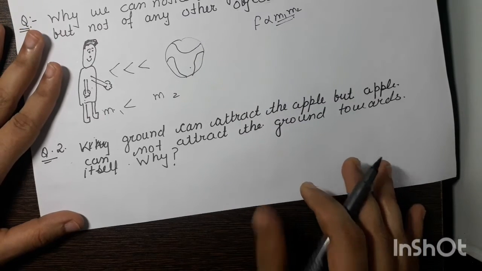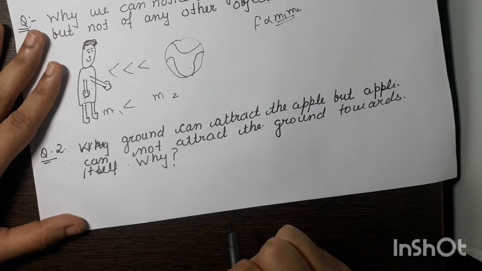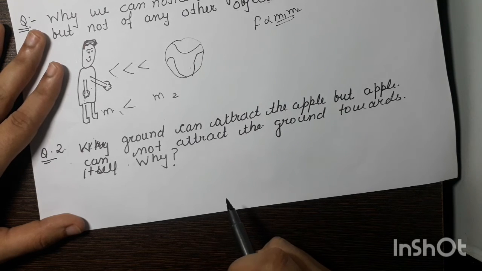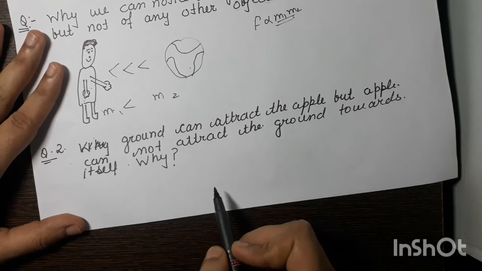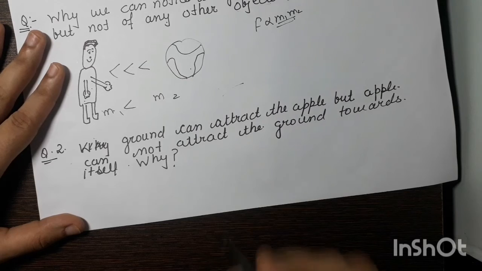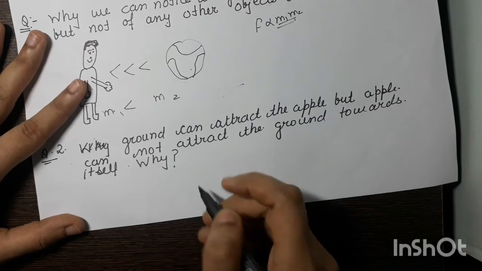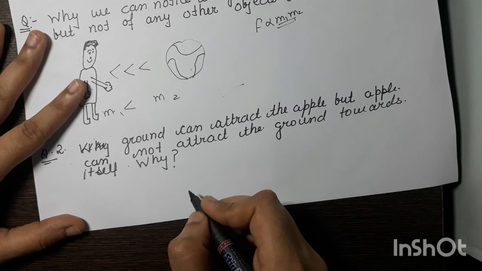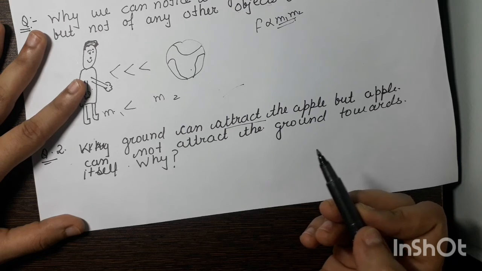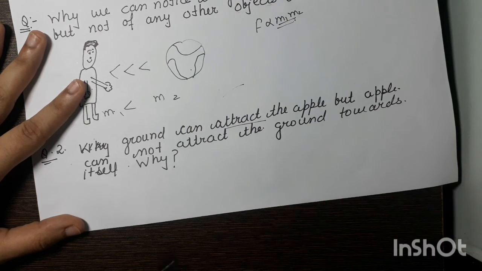Now the second question comes: the ground can attract the apple, but the apple cannot attract the ground towards itself. Why? तो हमने देखा कि जो एप्पल था वो ग्राउंड की तरफ अट्रैक्ट हुआ और वो नीचे गिर गया, बट वाई ग्राउंड वॉज नॉट अट्रैक्टेड टूवर्ड्स एप्पल. तो ग्राउंड एप्पल भी तो वही फोर्स एक्सर्ट कर रहा है, बट why is the ground not moving? So here the same reason comes, that this force depends on mass. So the mass of the ground is very large as compared to the apple. So that's why this happens, that the apple moves towards the ground but not the ground.